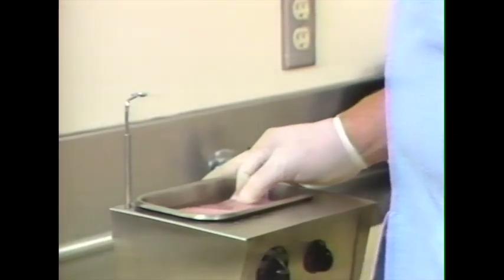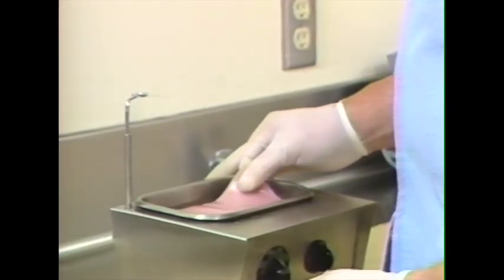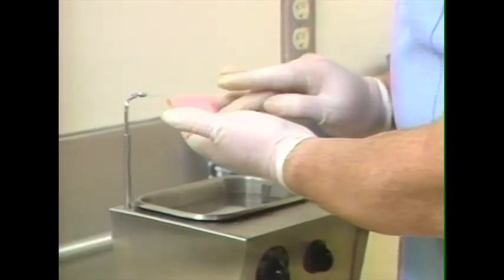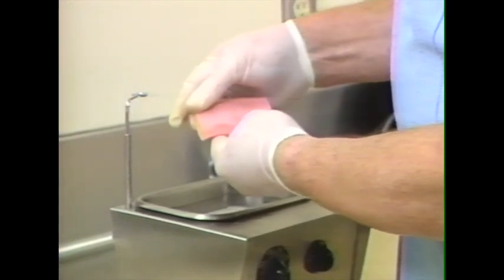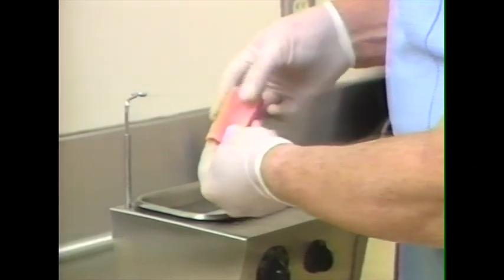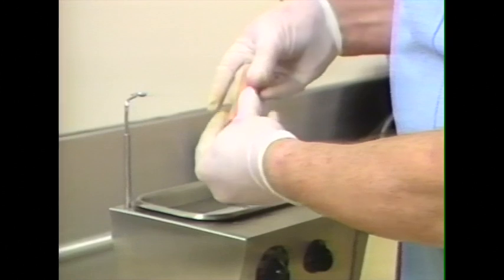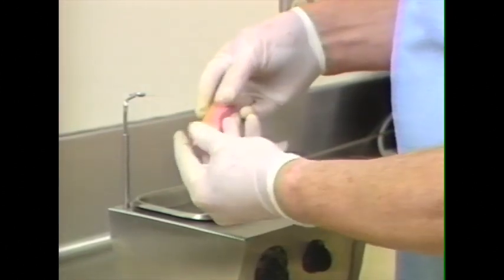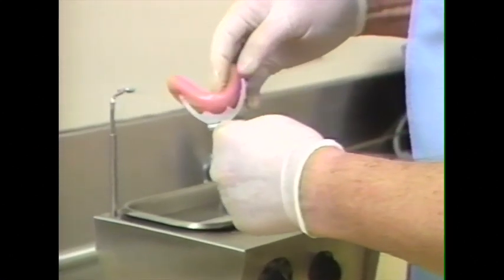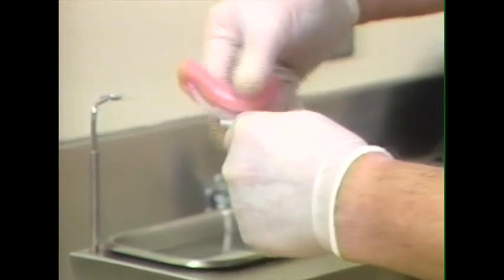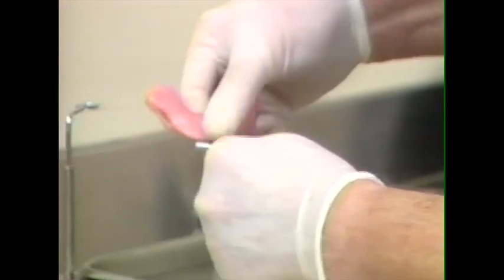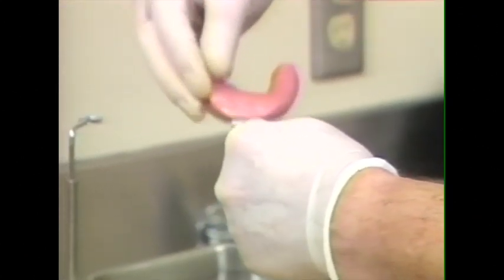So we have one piece of baseplate wax that we're heating in the compound heater here at 140 degrees, and we're going to fold this wax once, twice, and 3 times, and form a roll, then stretch it out slightly and attach it to the face bow fork, folding it over both sides of the fork so that there's an even layer of wax on each side of the fork.